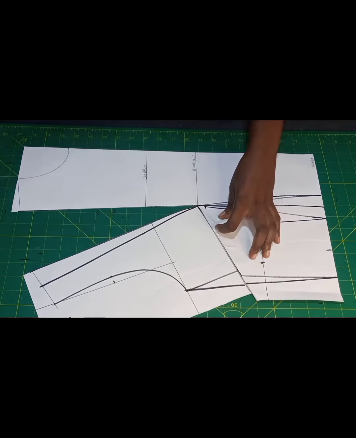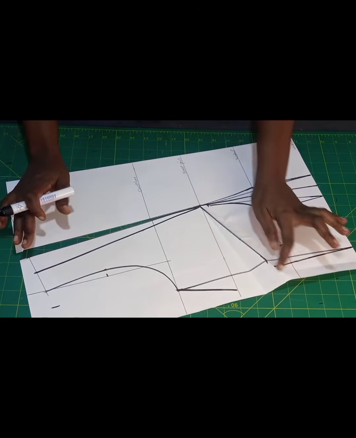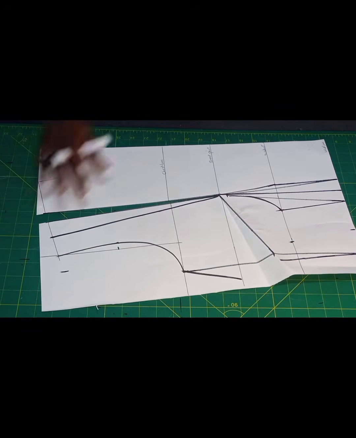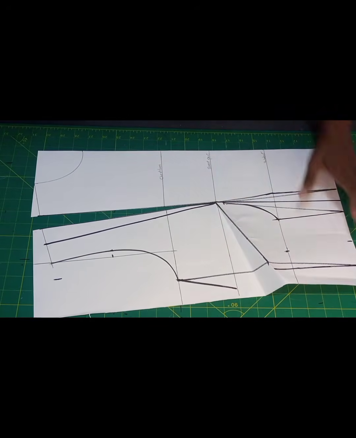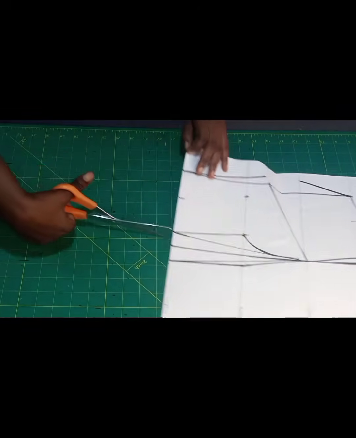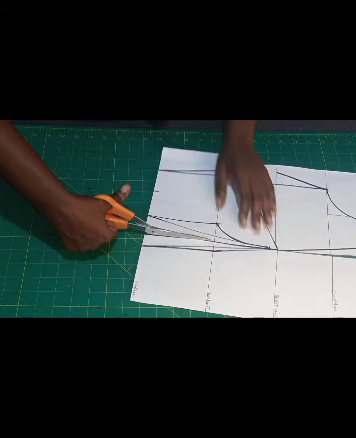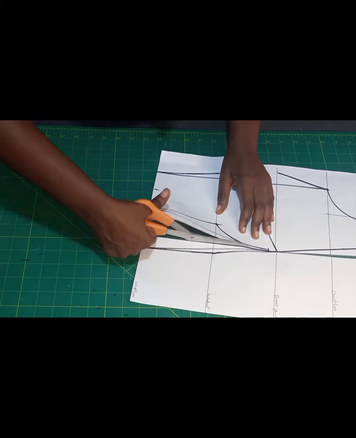Open it back. When you open it back, it will give you something like this. In order for you to close here, you still have to open a dart. So you're going to open the middle, your first dart leg here. You're going to open it up.